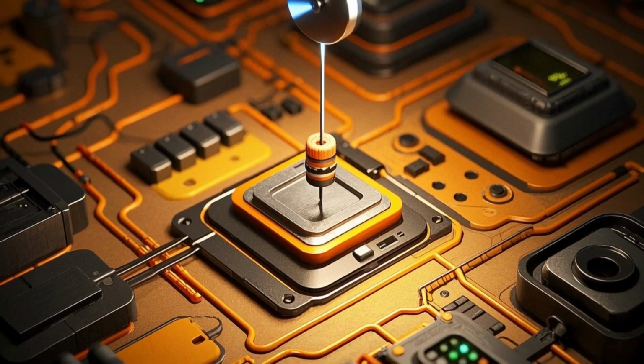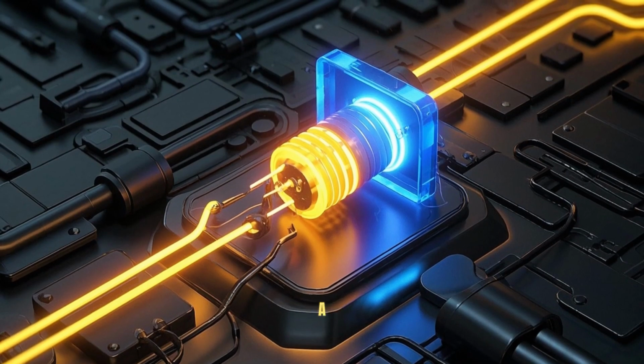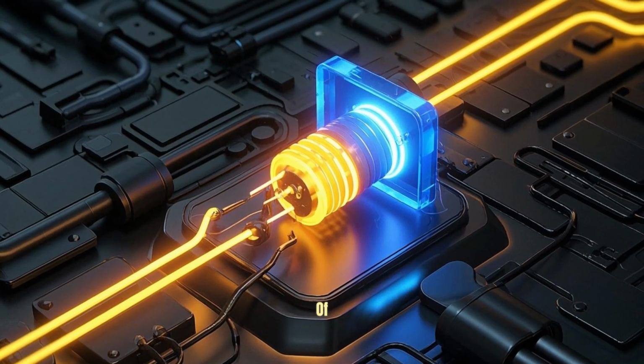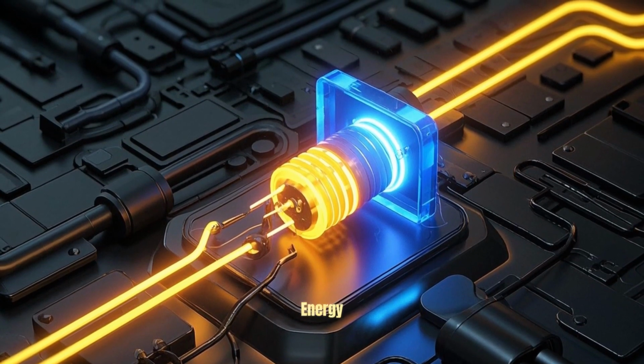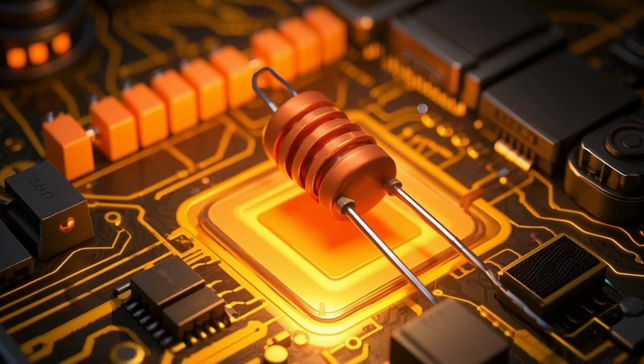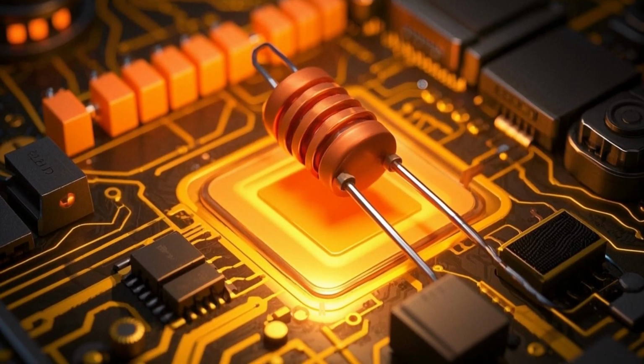Now, let's see what happens when we connect a resistor to a circuit. A resistor is a component that resists the flow of current. It converts electrical energy into other forms of energy like light or heat. A resistor limits or regulates the amount of current flowing through a circuit.